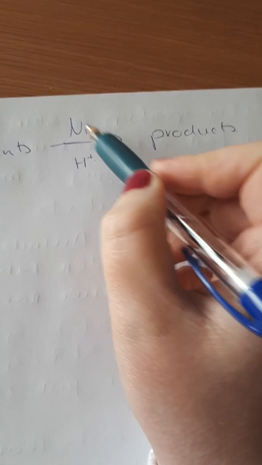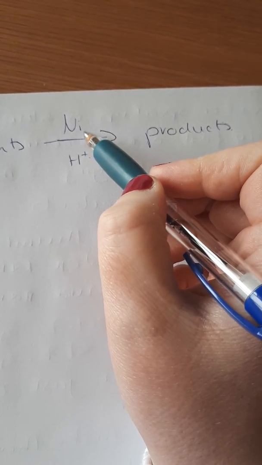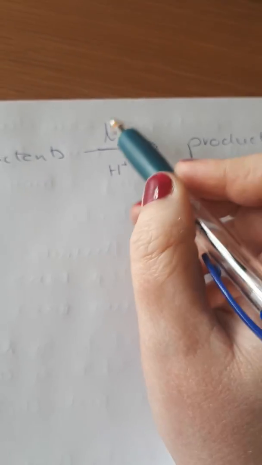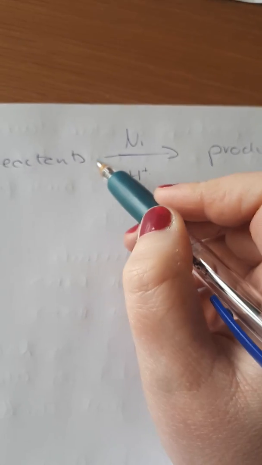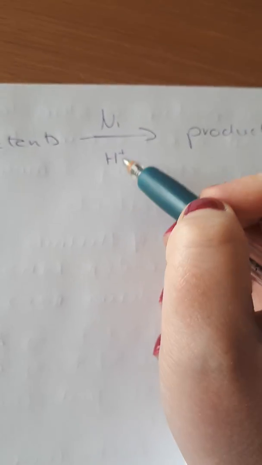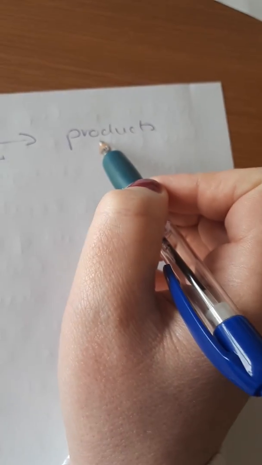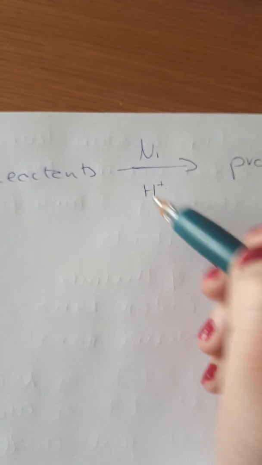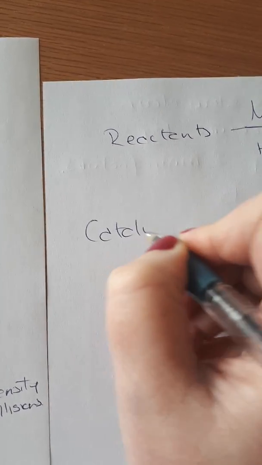So remember, a catalyst alters the rate of reaction, but does not take part in the reaction itself. Hence, we don't have our nickel or acid written here as one of the reactants, because it's not a reactant, it's not a reagent, it's a catalyst, so it doesn't take part in the reaction itself. So it will not end up as part of the product, but it just alters the rate of a chemical reaction.